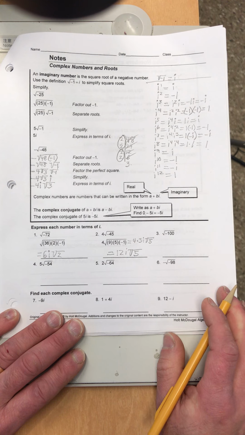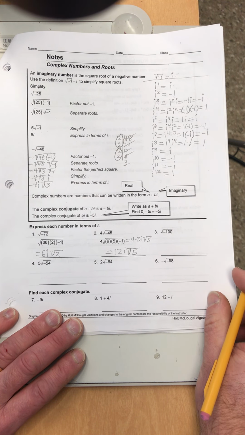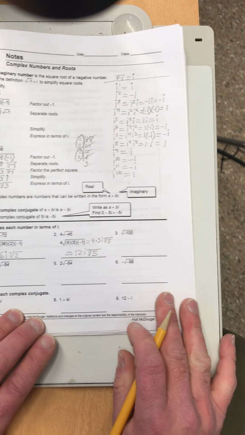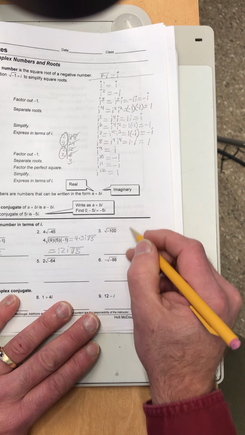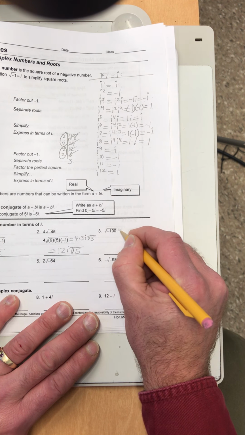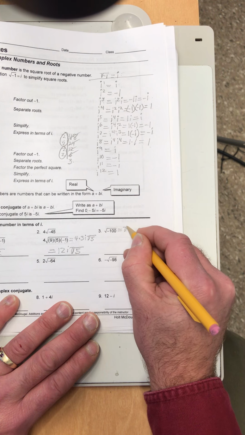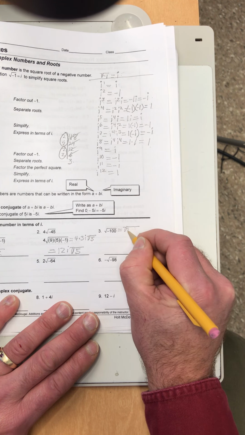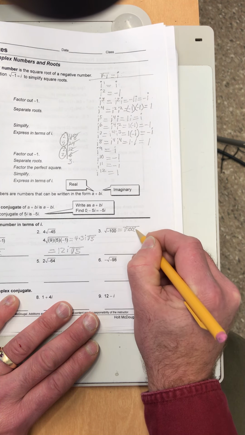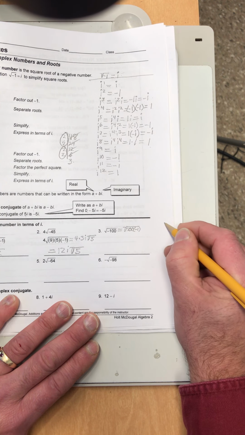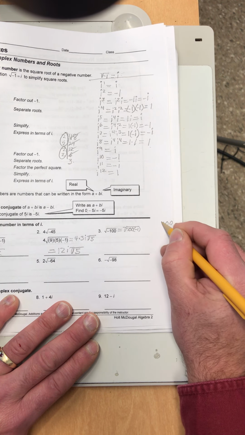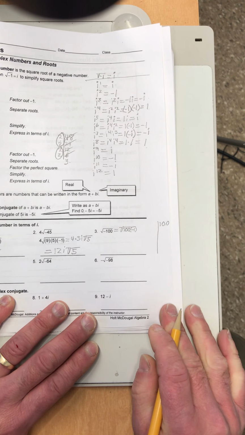Okay, now, for demonstration's sake, I'm going to do number 3 using the 2-column method. I know that you know what the square root of 100 is, but I'm going to write it as the square root of 100 times negative 1. I'm going to show my 2-column method just so you can see it for practice's sake.